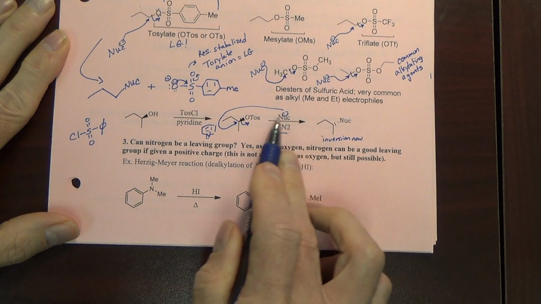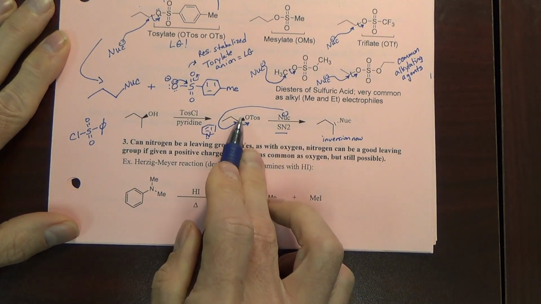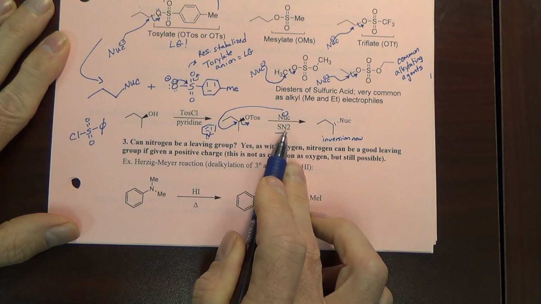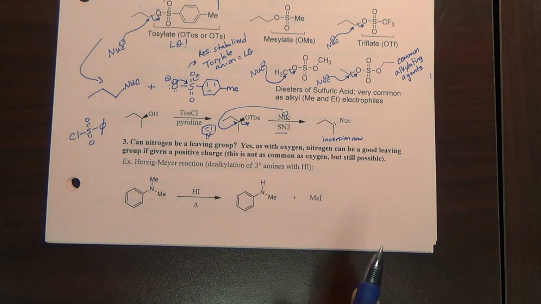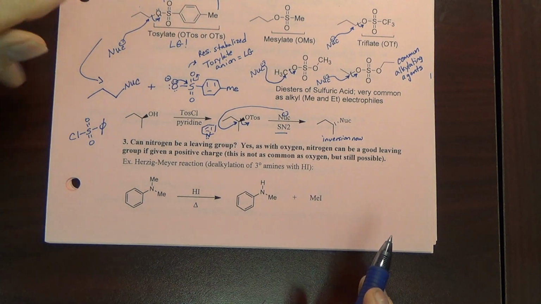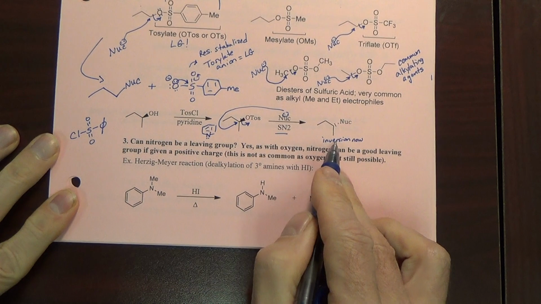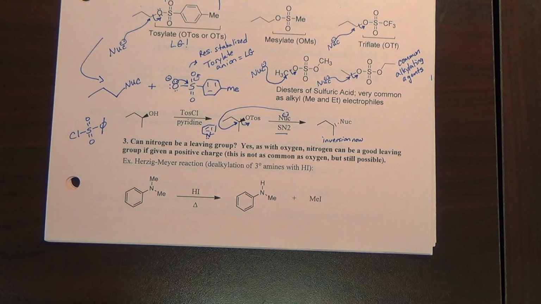But of course, if we then do an SN2, we're doing chemistry at carbon, and we would expect a SN2 inversion. I don't think I've said it yet, but SN2 comes with inversion like Big Mac comes with fries.